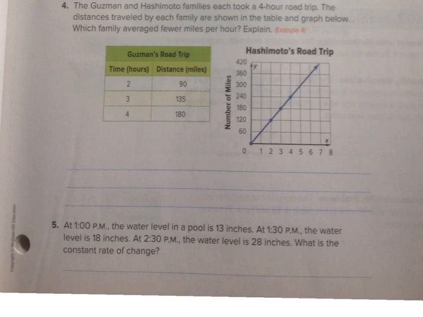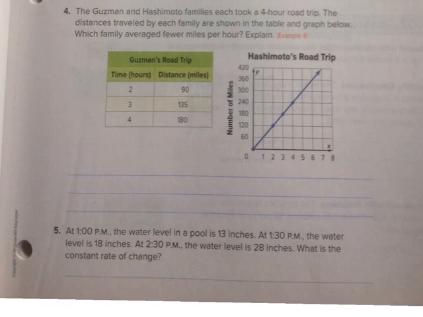So in number 4, they're asking which family averaged fewer miles per hour. If we look at this one over here, it says that in 2 hours they traveled 90 minutes. But we know that we have to make that 1.